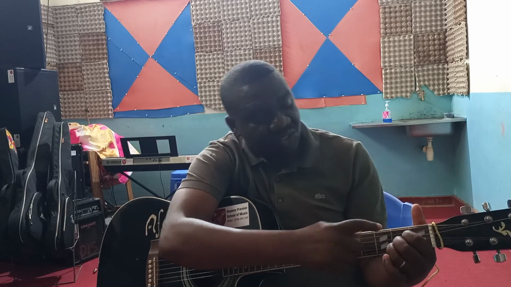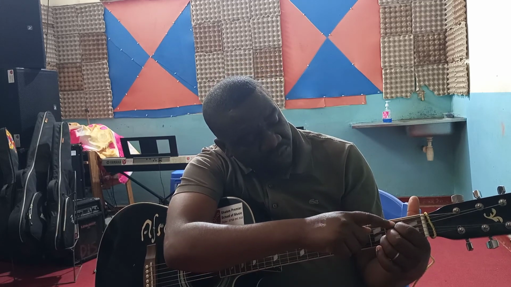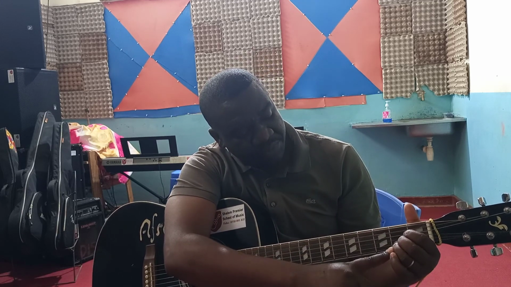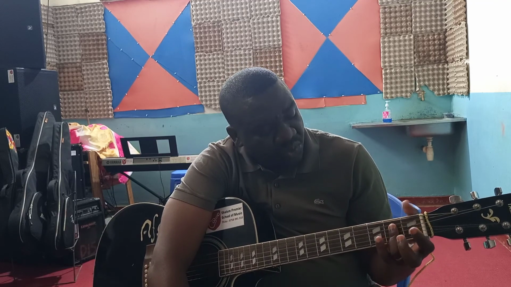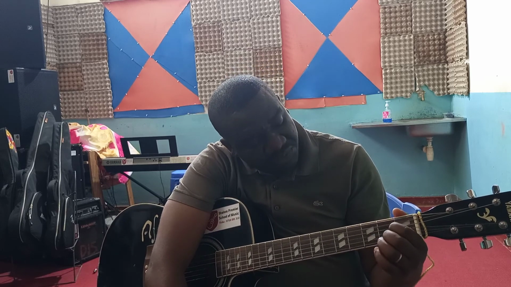But this A in African, remember we are just on fret 2 in strings 4, 3, and 2. So in the African way, we don't play it like that. We play it this way. Because the idea is to just press strings 4, 3, and 2. We press like that instead of using 3 fingers. So when we are playing the African guitar, we play this way.